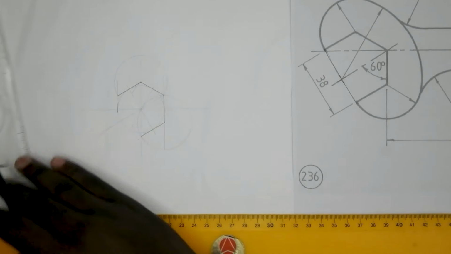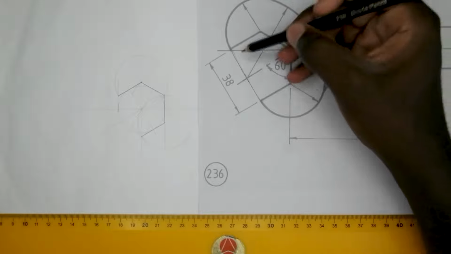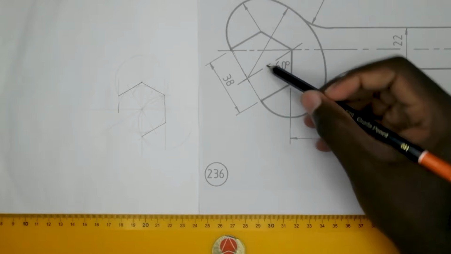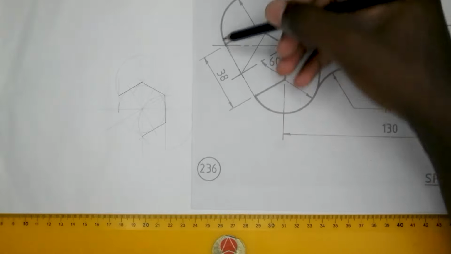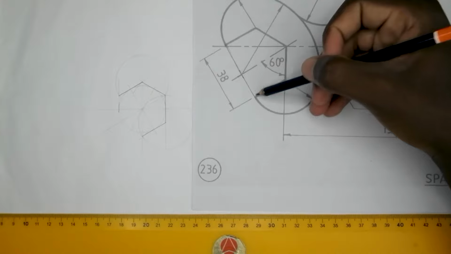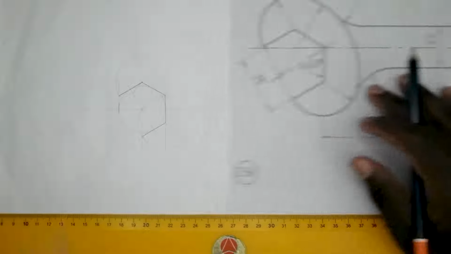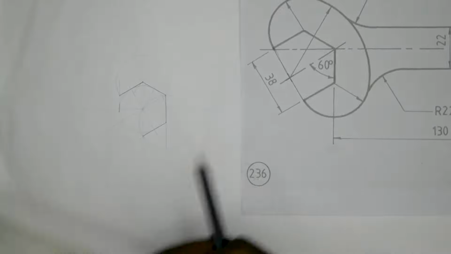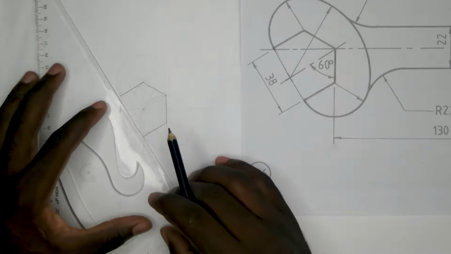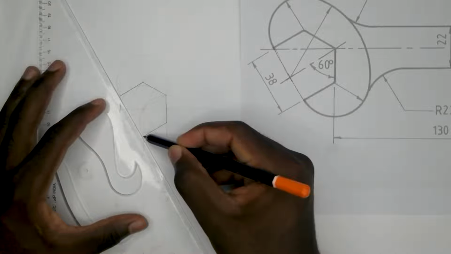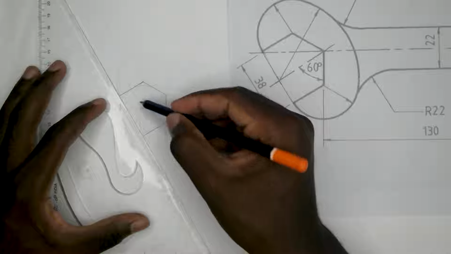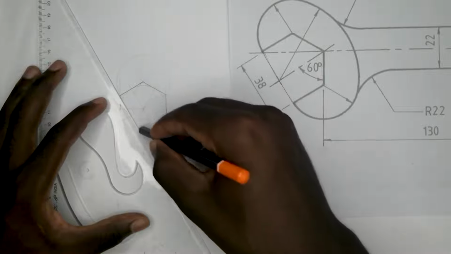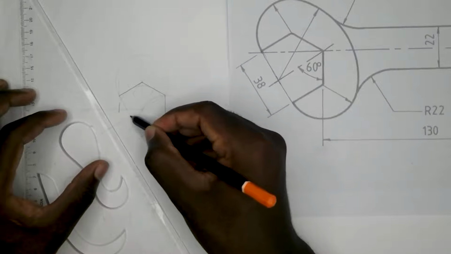After we have dropped this line, we can also utilize the fact that this point here lies in line with these 2 points. So we'll use a straight edge, join the end point of this side and this side, we join them together using a straight edge like that, and we have this point here.